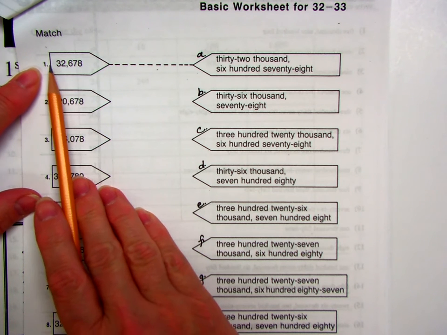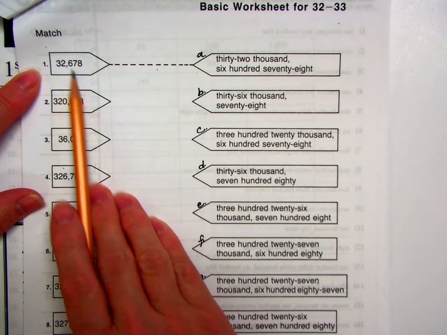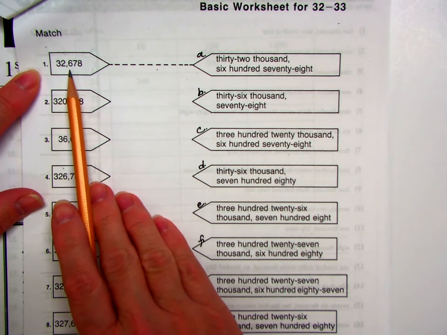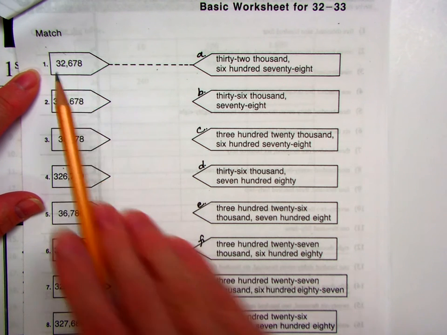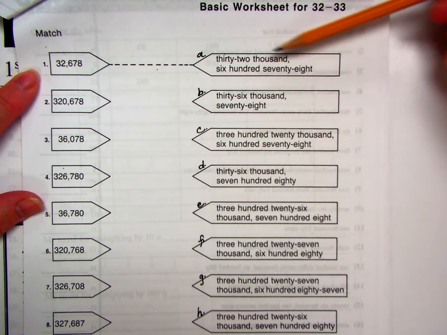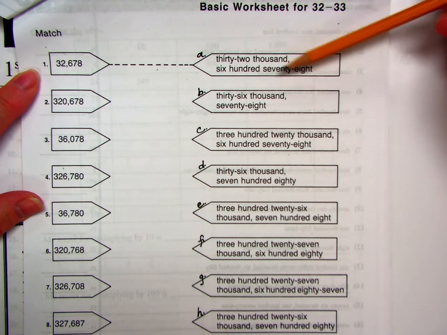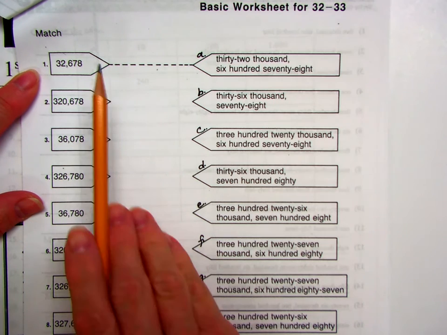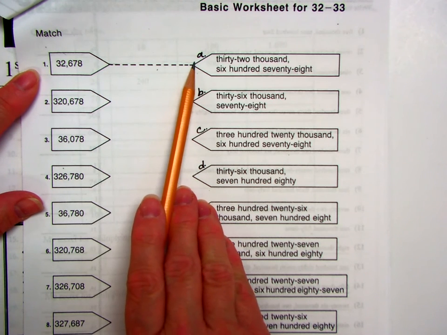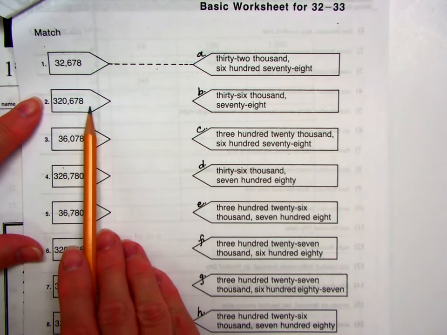So to read this out loud, I would say 32,000, because this is the thousands period, 678. So this is the box that says 32,678. So it has a line going from 1 across to A. So you're going to do the same thing with this one.